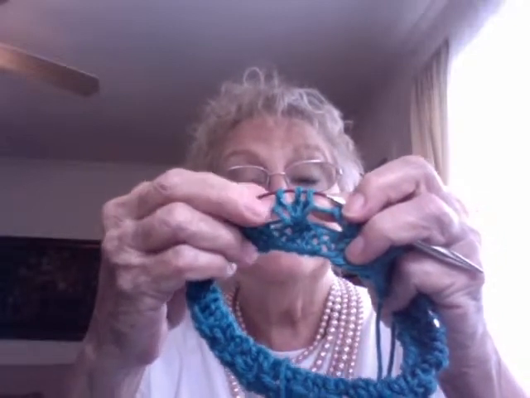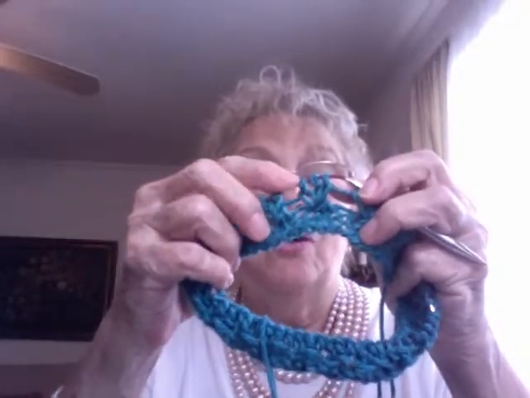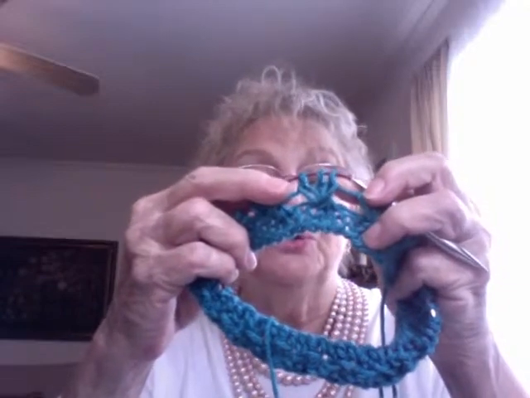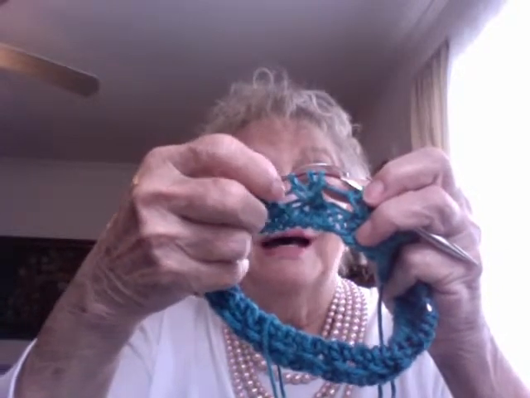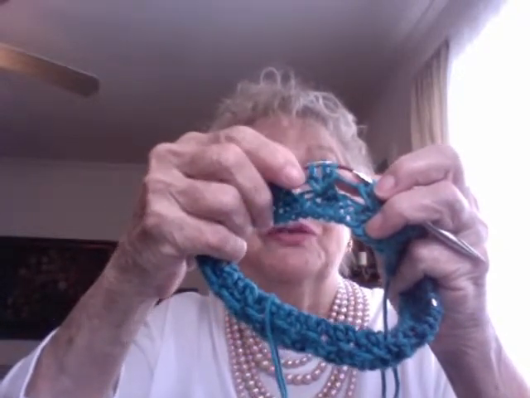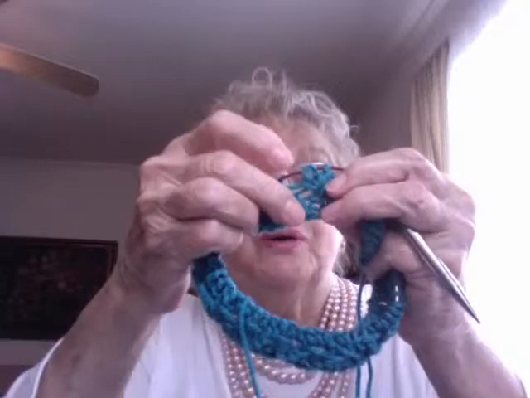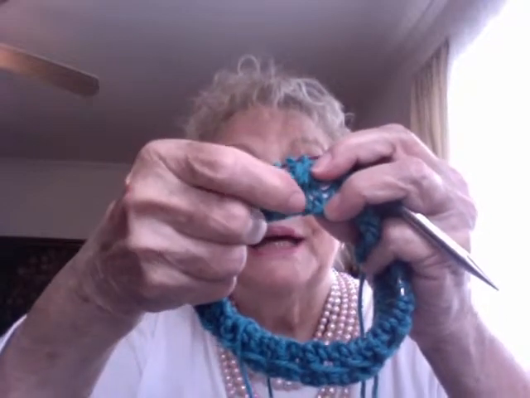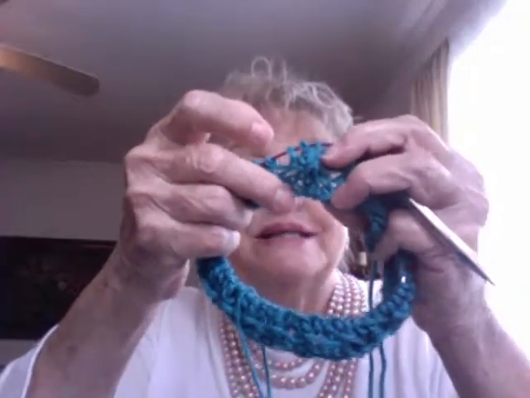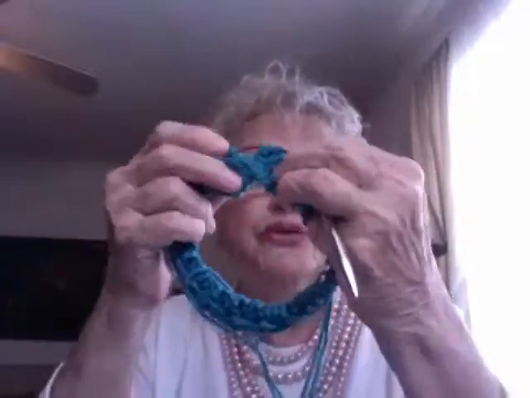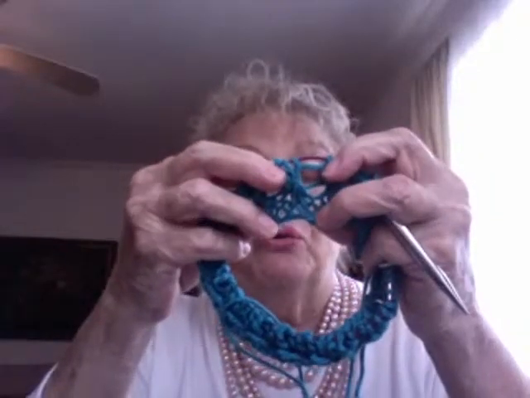So that means, and that is this row here, that on the wrong side I would usually do a purl. But since I'm knitting on this same side, I am going to knit because that is the way I want it to look. When you're knitting a straight stitch, you have something like this. But a straight stitch is knit on the right side and purl on the wrong side. But when you're knitting in the round, you're knitting every row.